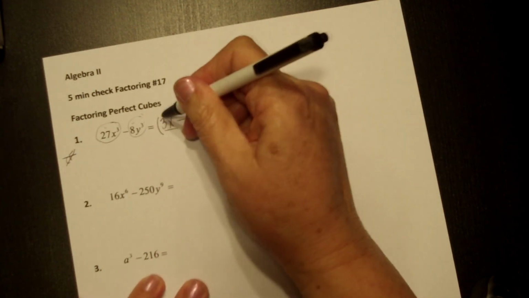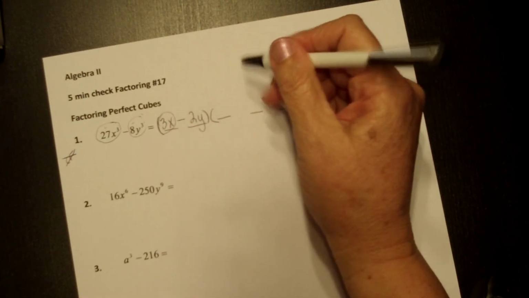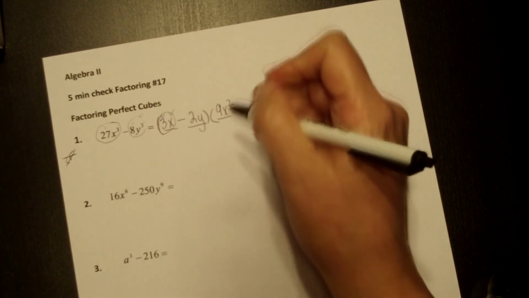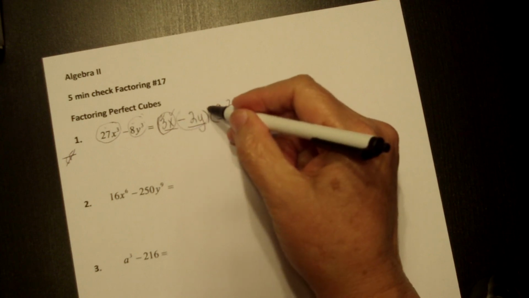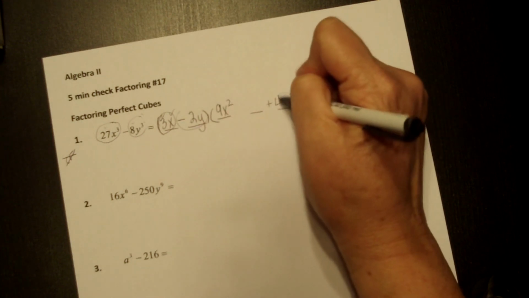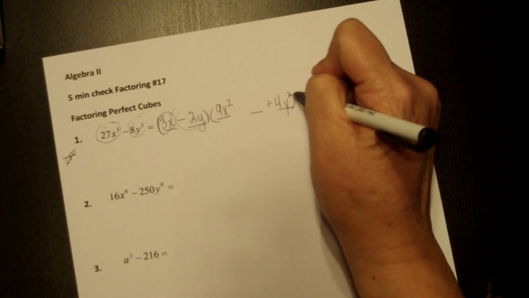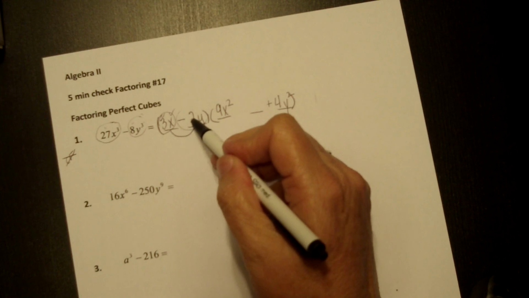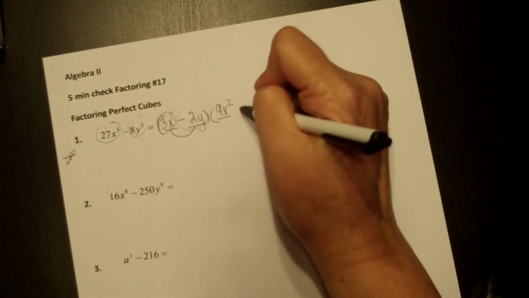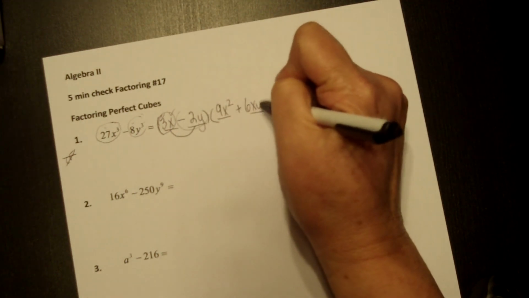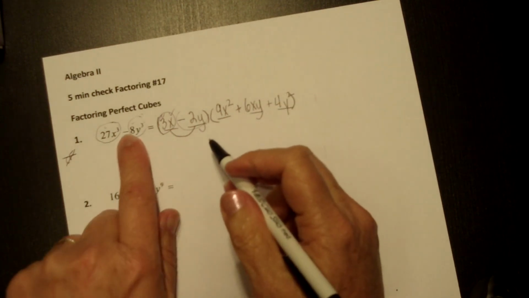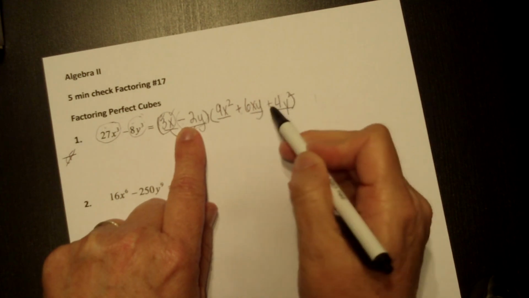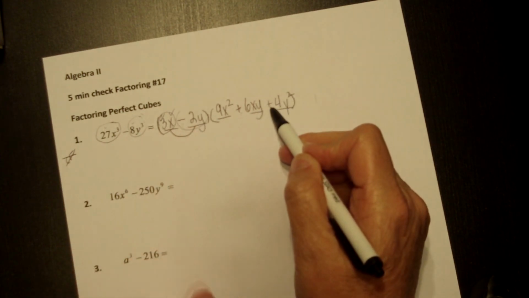You're going to take your first term, which is 3x, and square it. You have to square both parts, so that's going to be 9x squared. You're going to take your negative 2y and square it. That's going to be positive 4y squared. And then you're going to multiply. When you multiply, you get negative 6xy, and you're going to write positive 6xy. So let's see. This is the same, this is the opposite, and this is always positive. So our signs are correct.